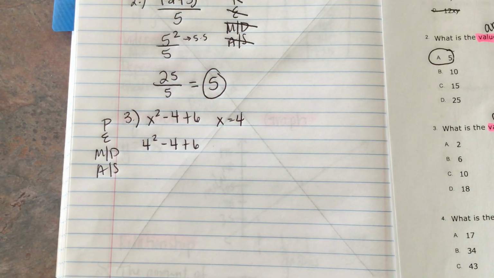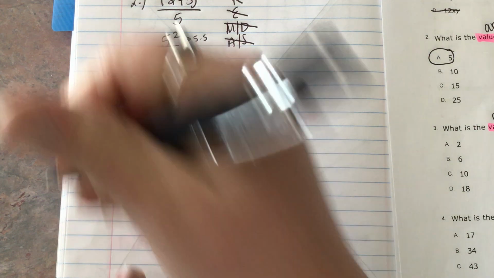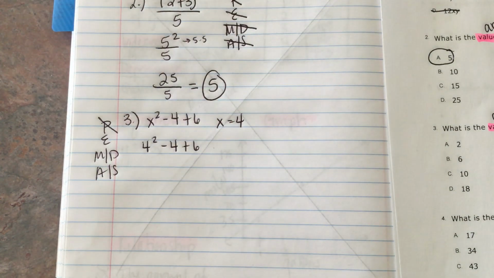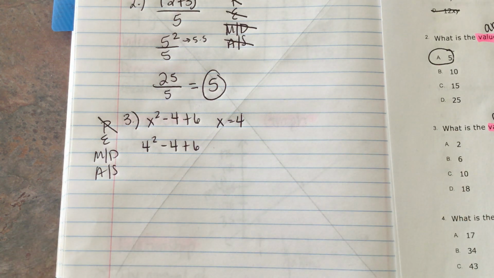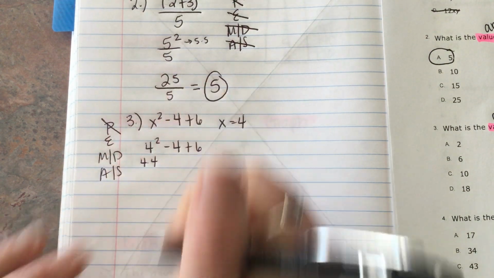All right, so again, we're going to go through the process. Do we have parentheses here? Nope, so I'm going to cross that off. Do I have exponents here? I do. All right, so Faith, question. How do we solve exponents? I'm going to do 4 times 4. Why am I not doing 4 times 2? You're right. You do 4 times 4, but why don't we do 4 times 2?